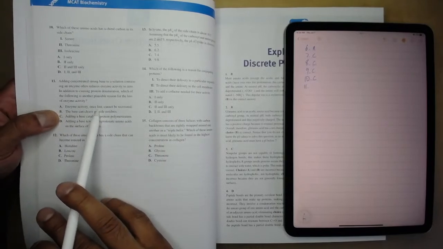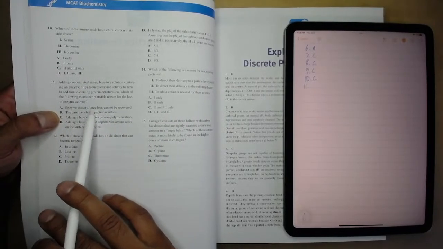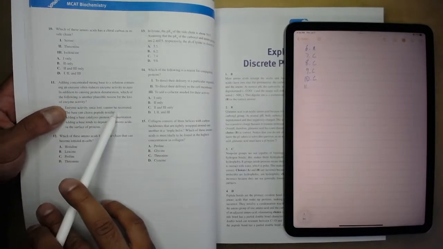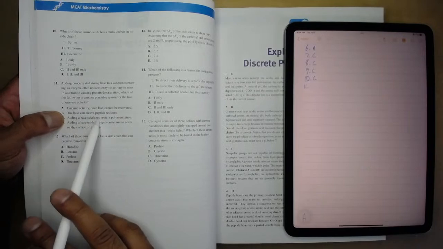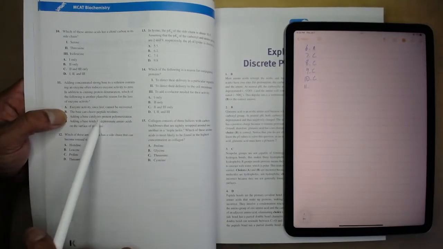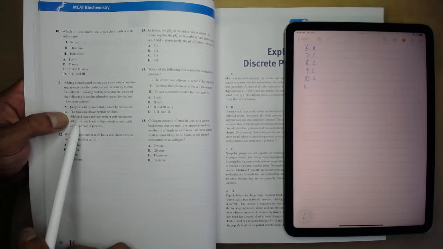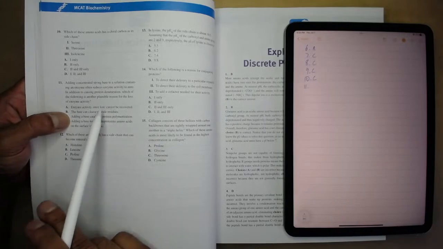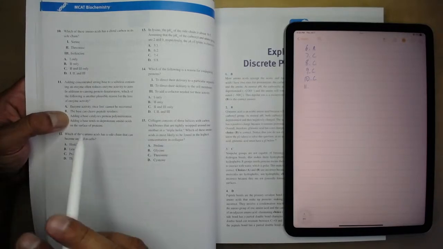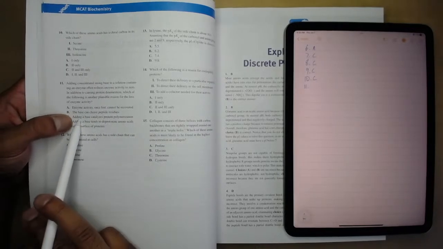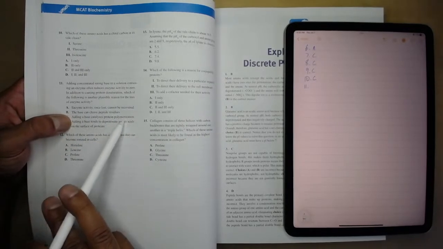That enzyme activity, once lost, cannot be recovered doesn't explain an alternative reason for the protein not working. The base can cleave peptide residues. That sounds like denaturation as well. I mean, that's even more than denaturation. That's actually like lysing DNA, right? C. Adding a base catalyzes protein polymerization.